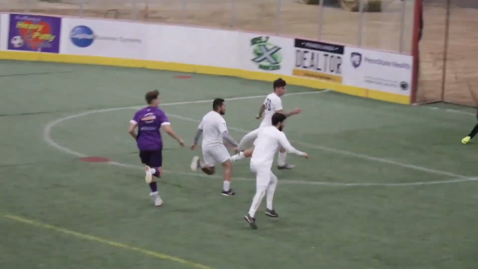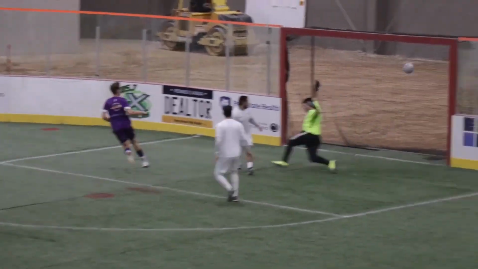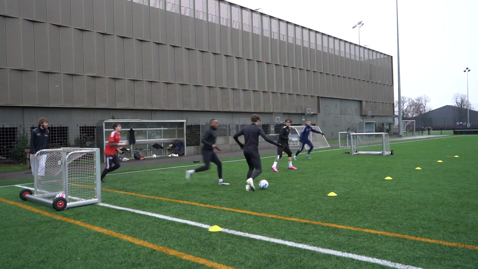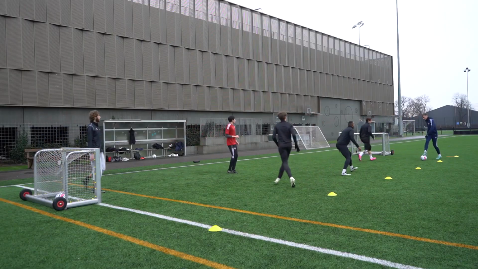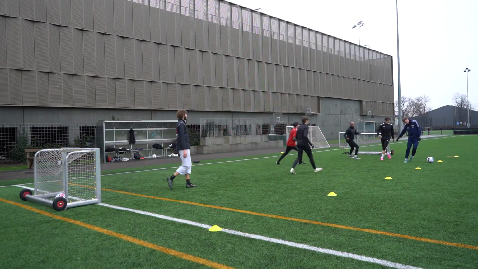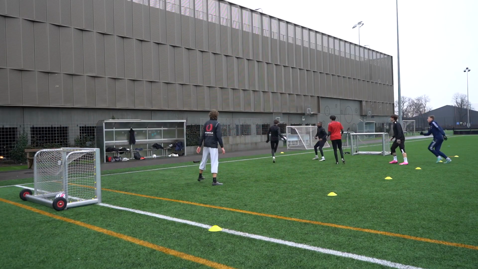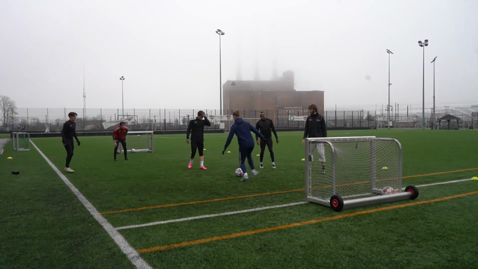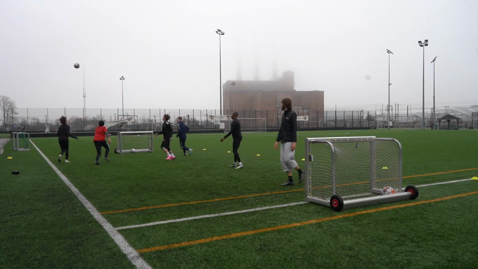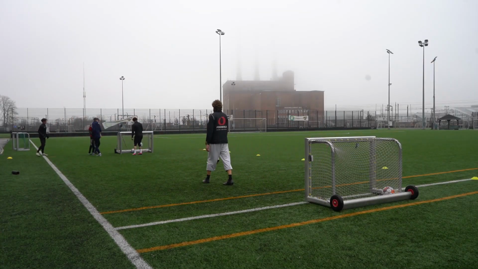Not only do these small-sided games allow you to express yourself without consequence, but they also allow you to collect data. So being in these environments where you're both making mistakes and also making successful dribbles allows you to collect that data so that you're a lot more confident when it comes to match day.